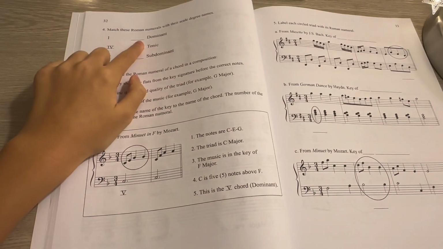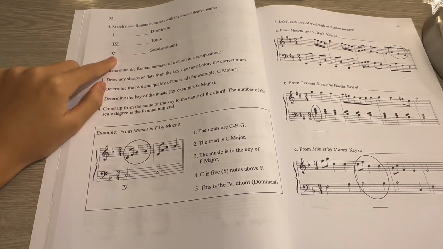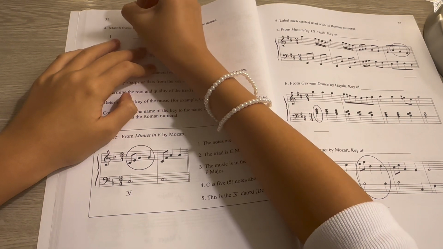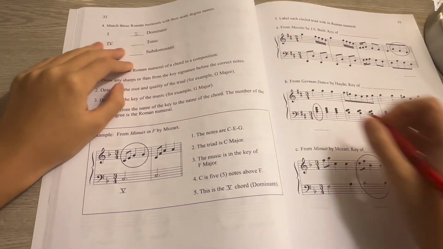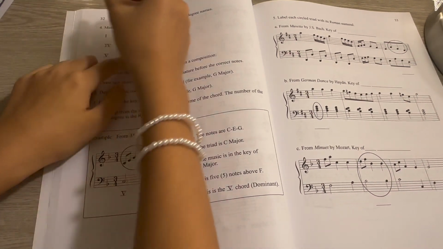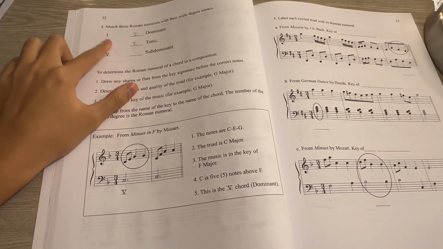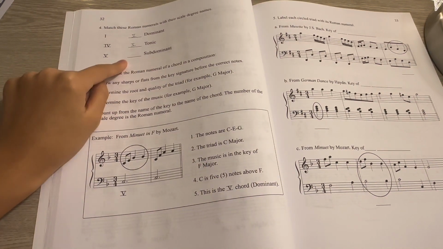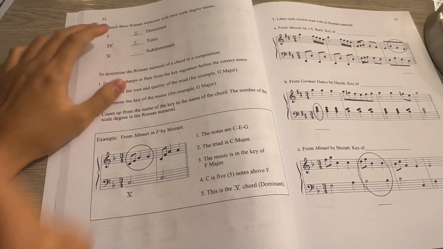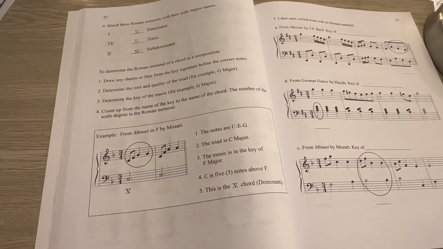So dominant. Dominant is 5, right? And this one is the Roman numeral for 5. So we just write a Roman numeral 5 there. Tonic is 1, right? So it's just this one. It kind of looks like an I, right? Okay, let's do subdominant now. Subdominant is 4, so it's this one. So we're gonna write it there.